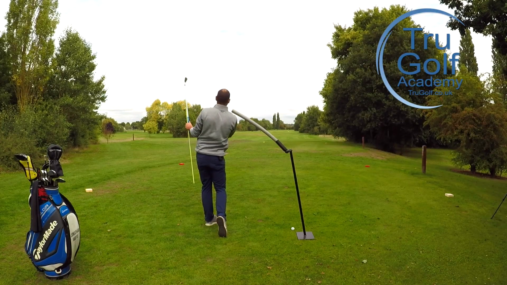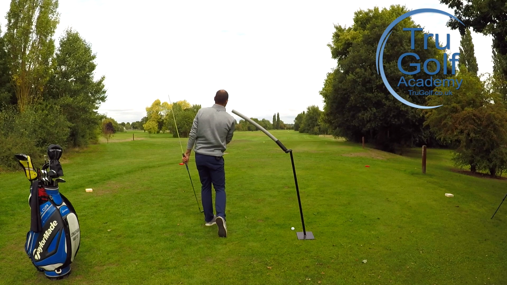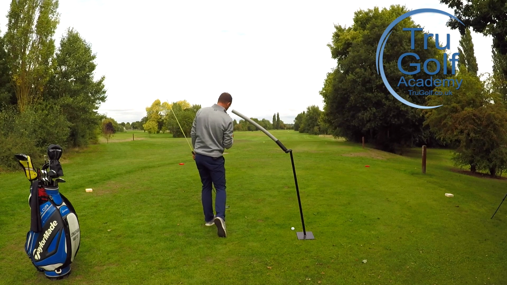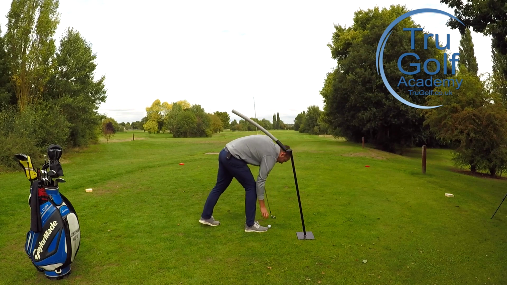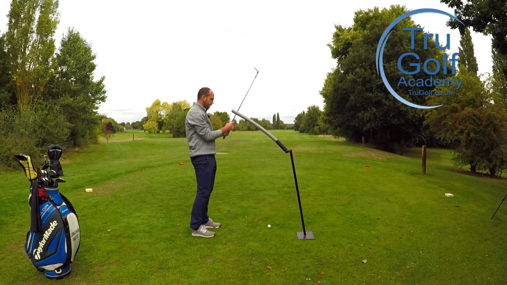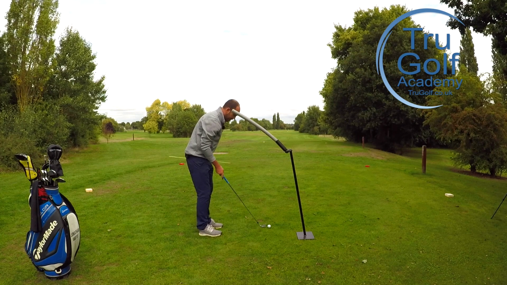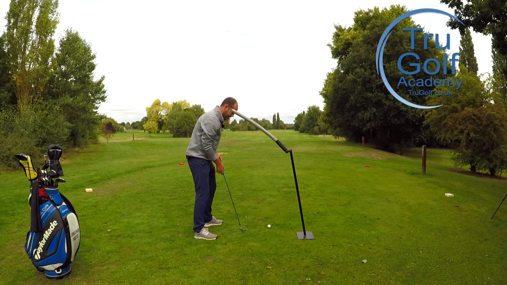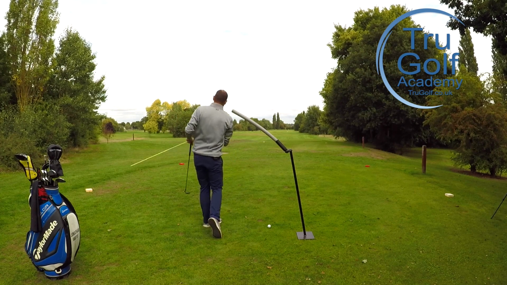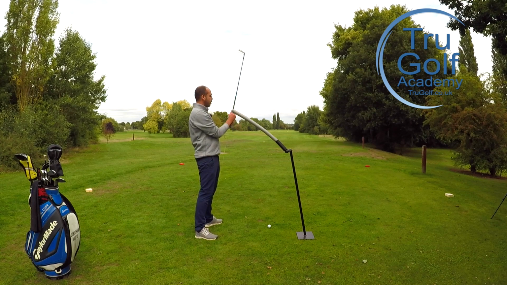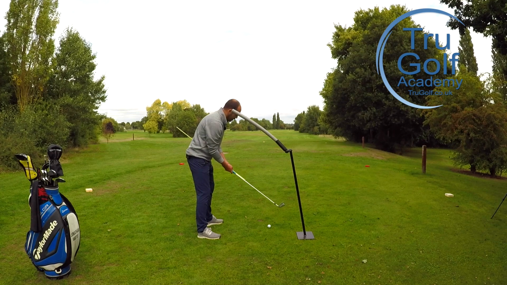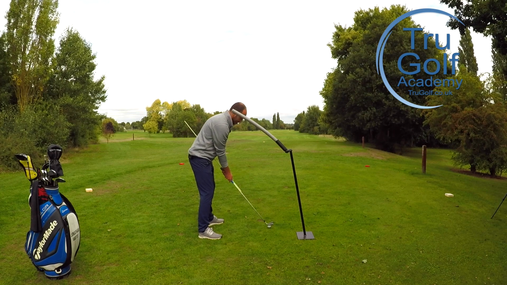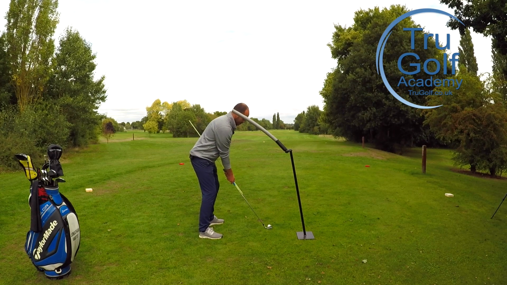So I've got my head moving more towards the target, my eyes rotating towards the target, my chest turning. You are going to hit yourself with this cane, so just do them little half swings. But it's a fantastic drill to feel a lot more connected with head and chest rotating towards the target on the way through, rather than that head backing up and these shoulders getting very, very steep. So one more of those.